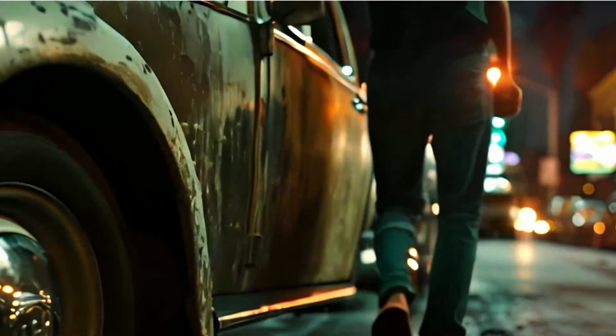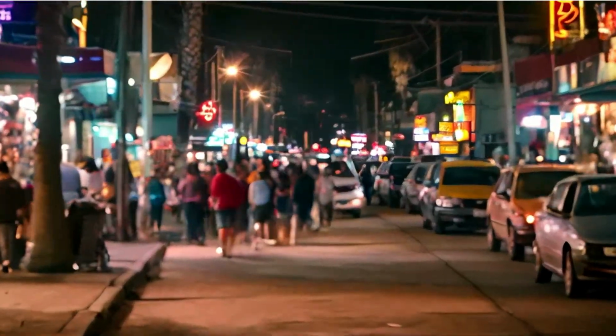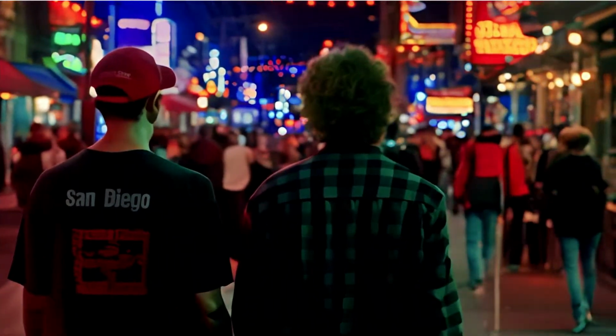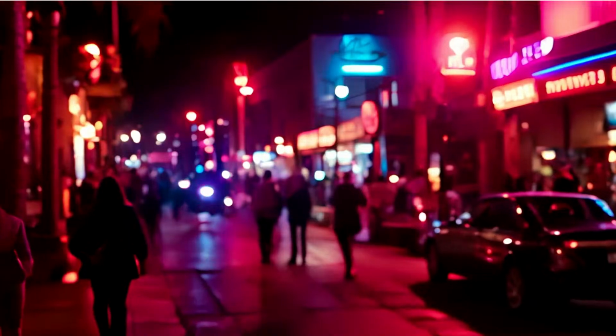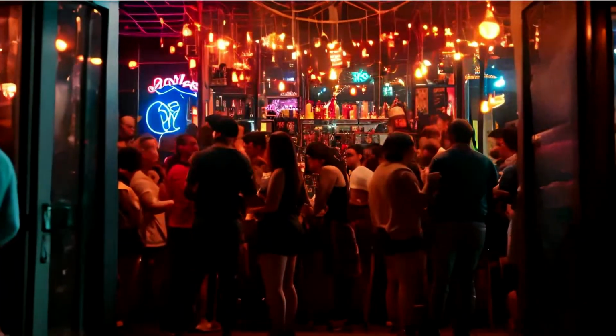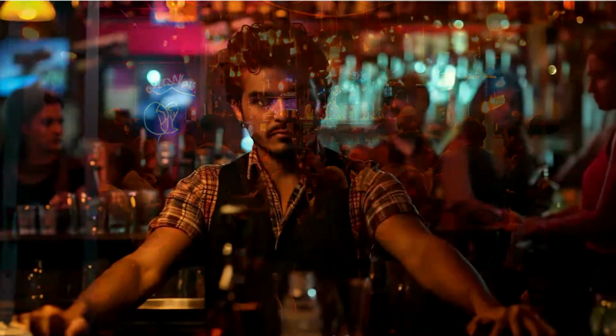Wow, smell those tacos. Oh, this is awesome. This is like Disneyland down here. I need something to drink. What about down there? Yeah, that place over there looks like it's happening. Let's check it out. Hola, buenas noches.